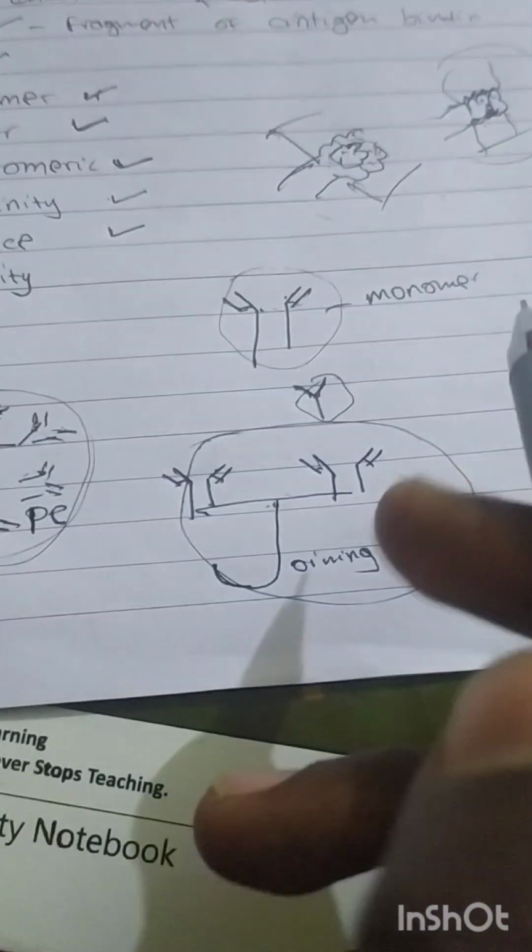We have now valency. What do we mean when we say valency? I will explain here. When you have a monomer like this, how many antigens can it bind? Here will be one antigen, two antigens. So the valency of a monomer is 2. A pentameric antibody, how many antigens can it bind? It will be 1, 2, 3, 4, 5, 6, 7, 8, 9, 10. So the valency will be 10. That is what is called valency.